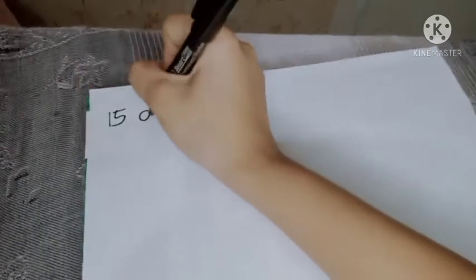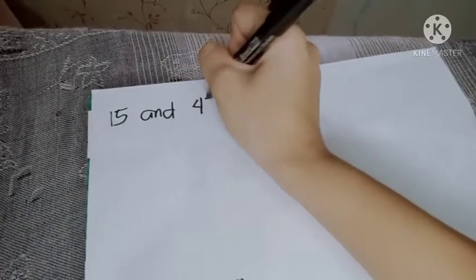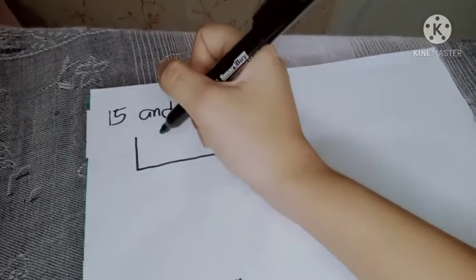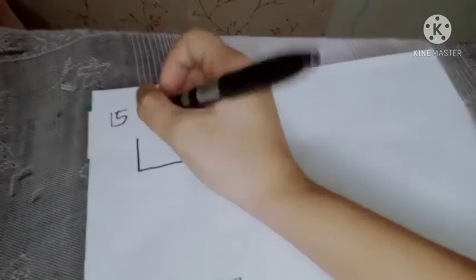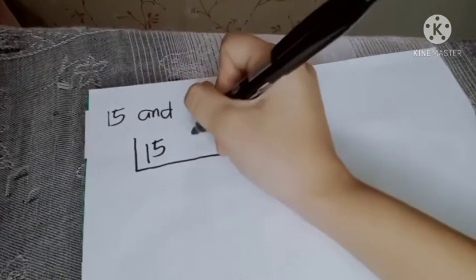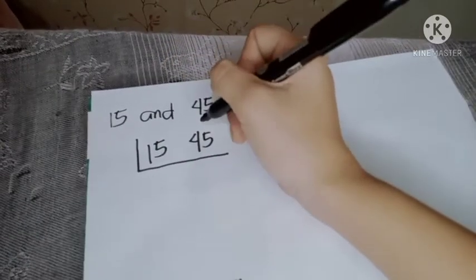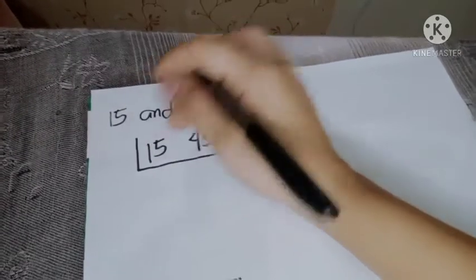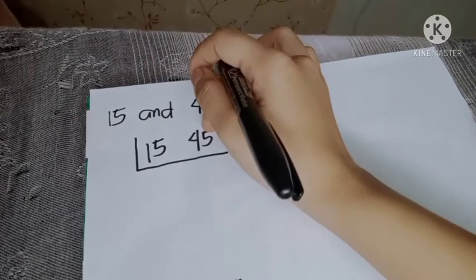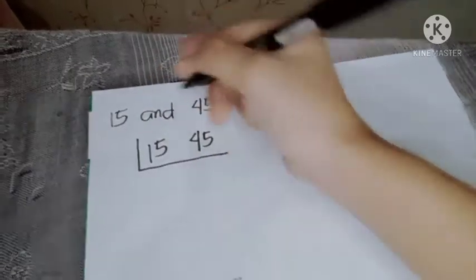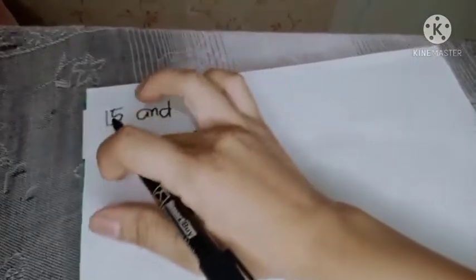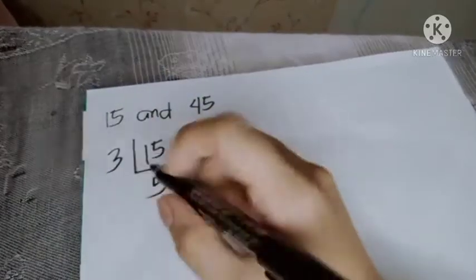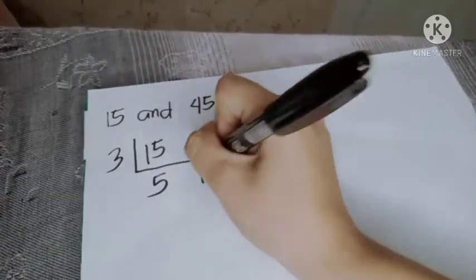For 15 and 45, you need to make a continuous division using the numbers 15 and 45. You need to find a prime number that divides both. 3 divides 15 and 45. 15 divided by 3 is 5. 45 divided by 3 is 15.